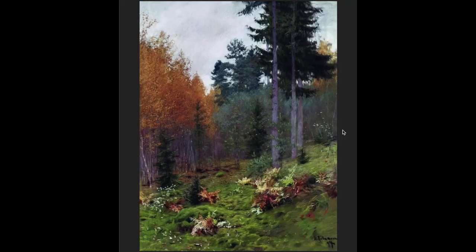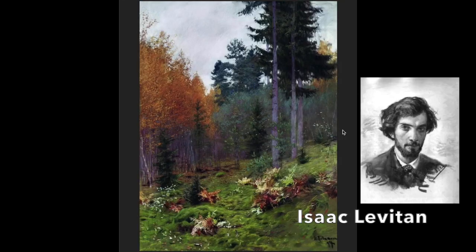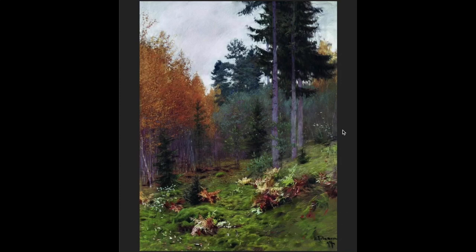Today we're going to take a look at the artwork of Isaac Levitan, a Russian painter born in 1860 and died in 1900. So he was only 40 years old when he died, but he produced a lot of work, over 1,000 oils, watercolors, pastels, and drawings. So he got a lot of work done in 40 years, and started at an early age.